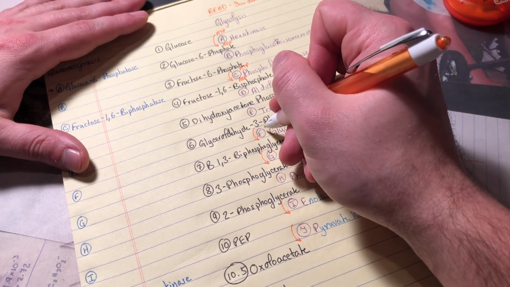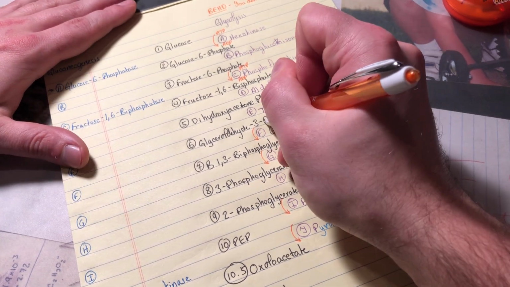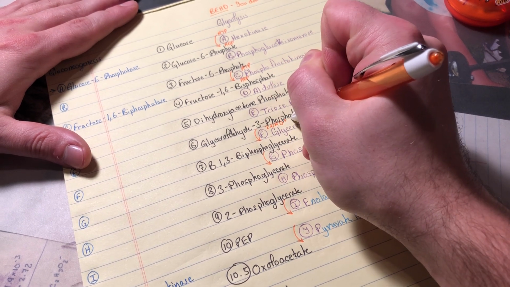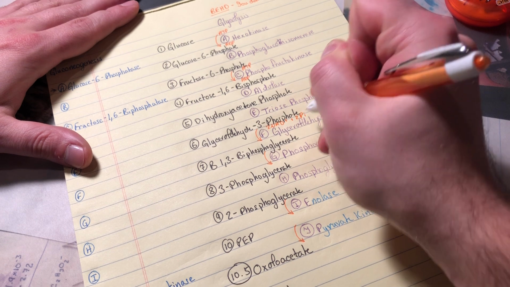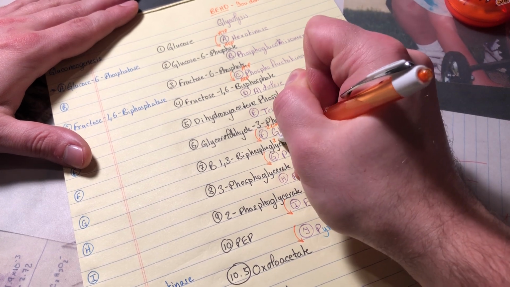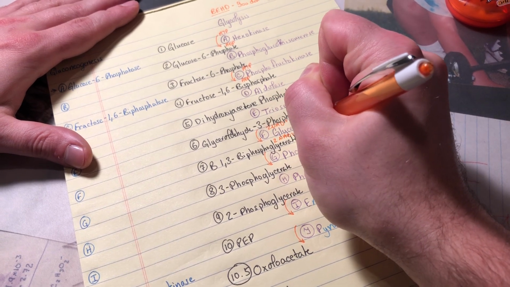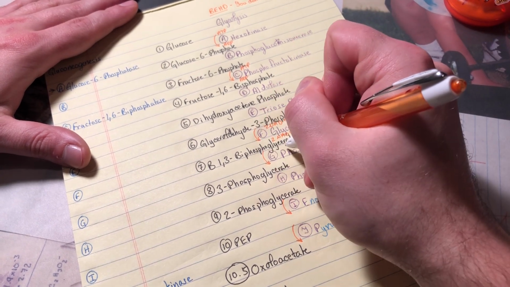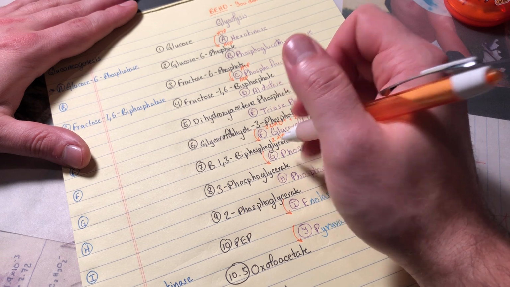So to get back to what's happening here around F, you have 2 NAD pluses plus 2 inorganic phosphates make 2 NADHs plus 2 H pluses. Then for G, now we start getting energy out.